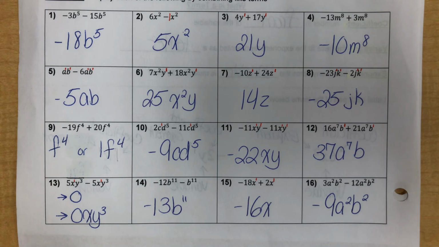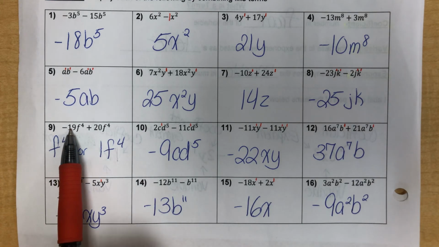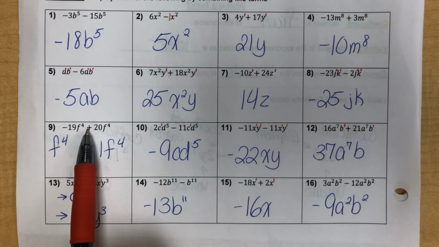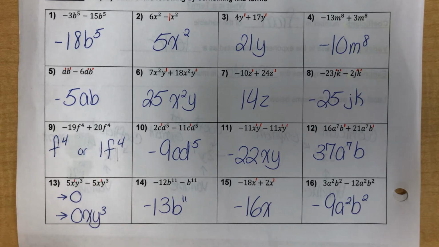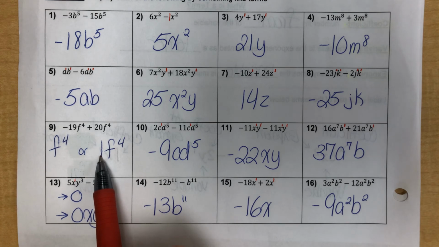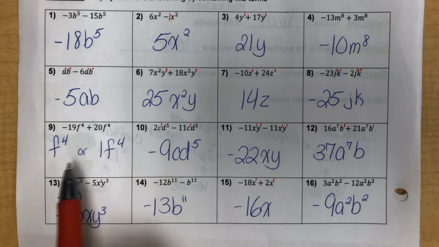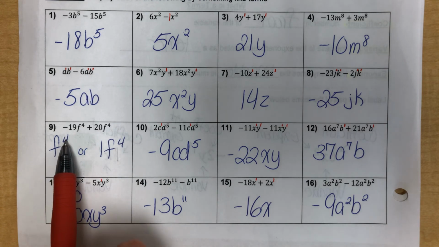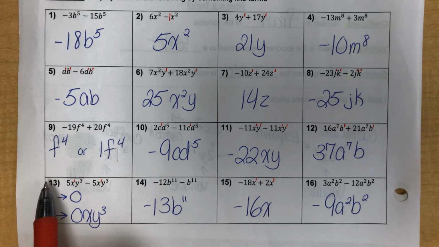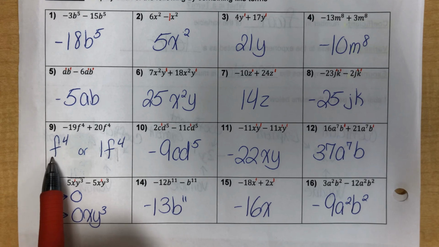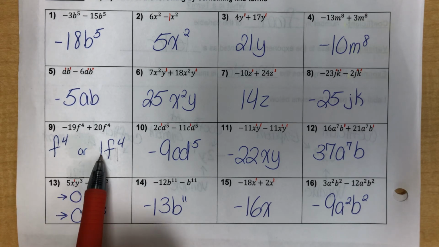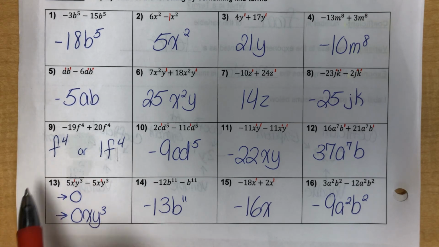So number 9, when you combine that -19 with a +20, you get a +1, okay? So you could have written 1 f to the 4th, but this really has 2 answers. I could have also just written it as f to the 4th, because we keep talking about that invisible 1 that's out front. So I can write it, but I also could just leave it off. All right, so there's 2 answers for 9.